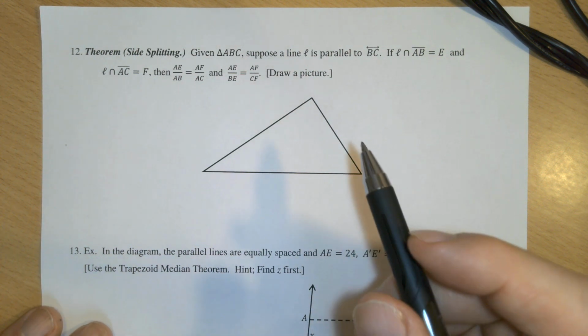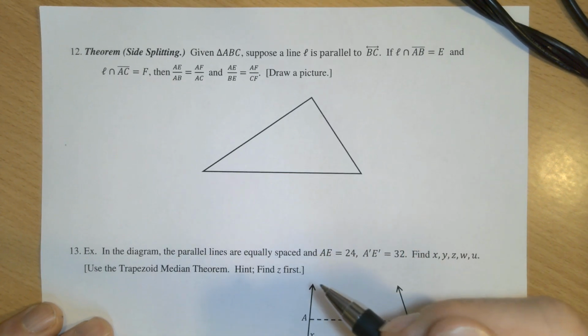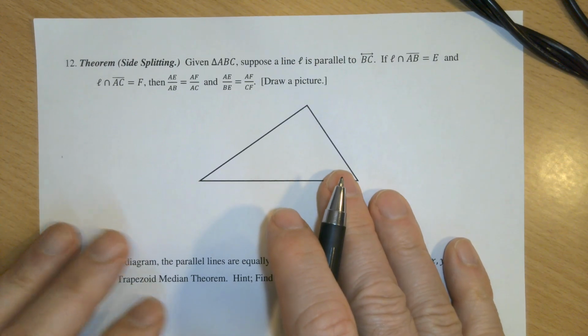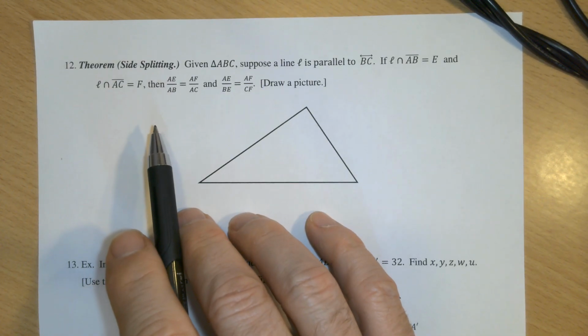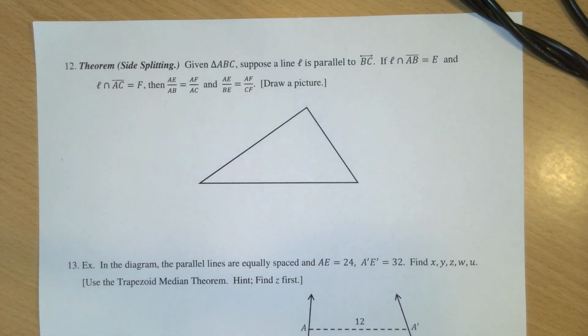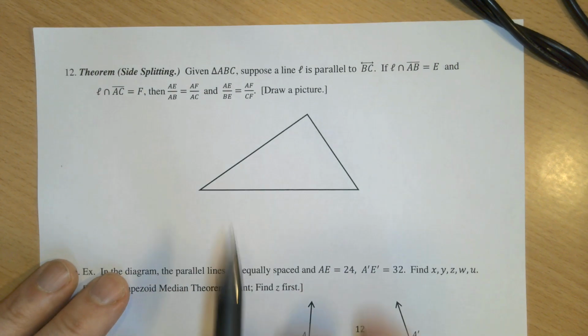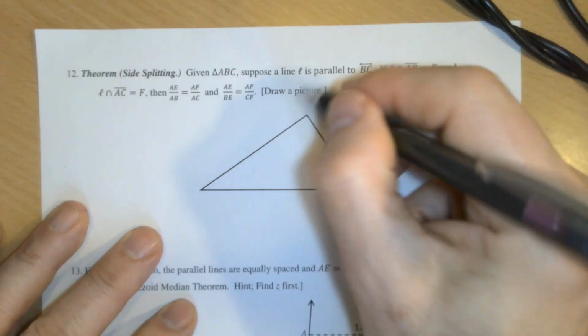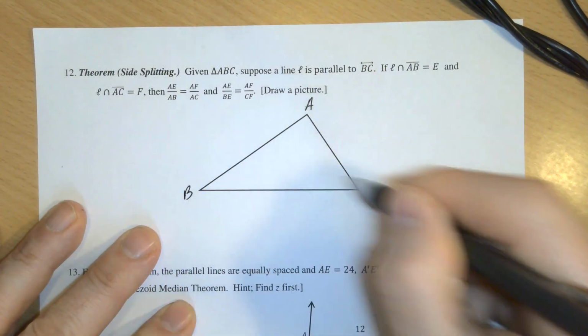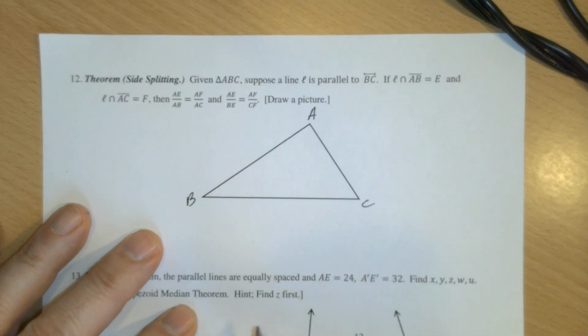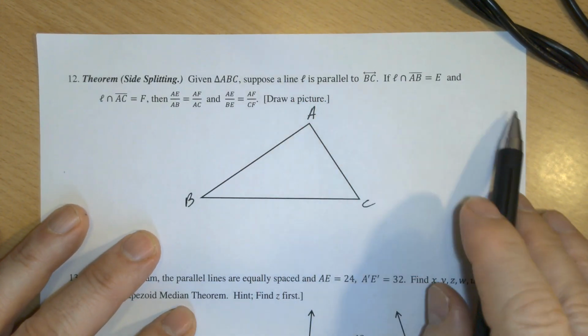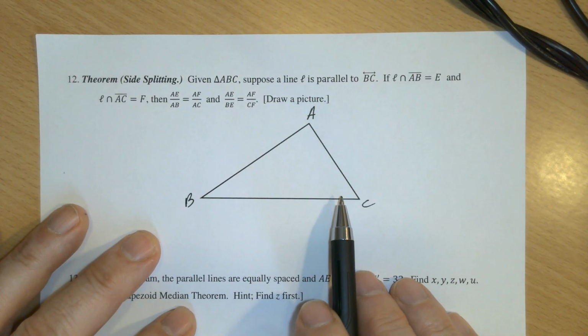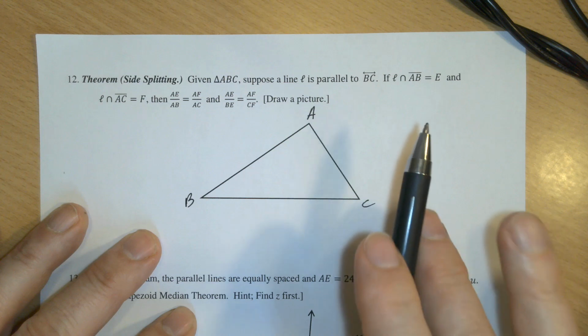Okay, we'll finish up this section with a theorem and one final example. The theorem is called the side-splitting theorem, and it's going to be very similar to something we did in the previous video called the ratio parallel theorem. Given triangle ABC, suppose a line L is parallel to BC. Okay, don't draw it just yet.